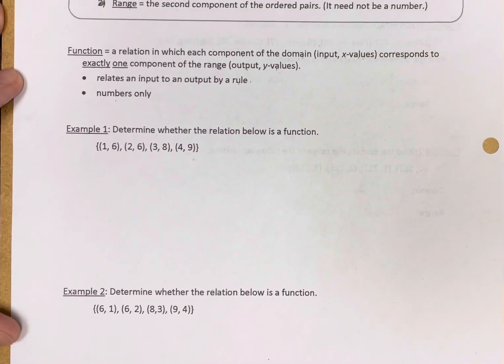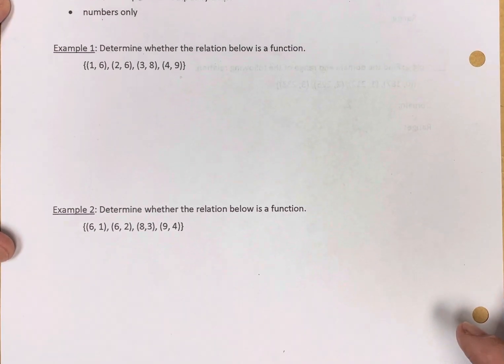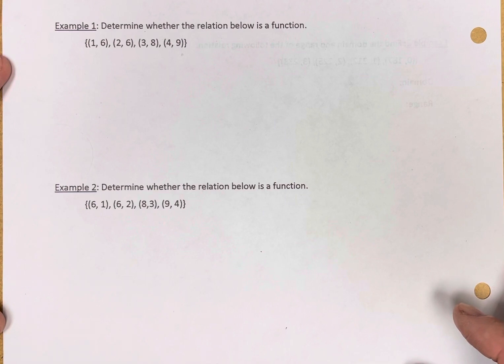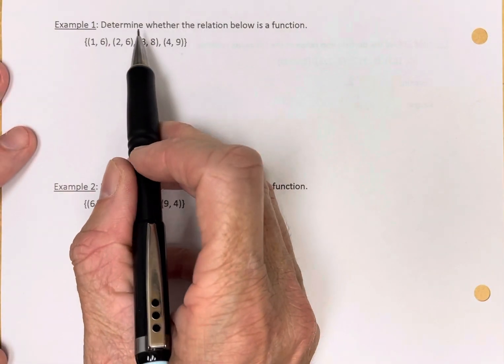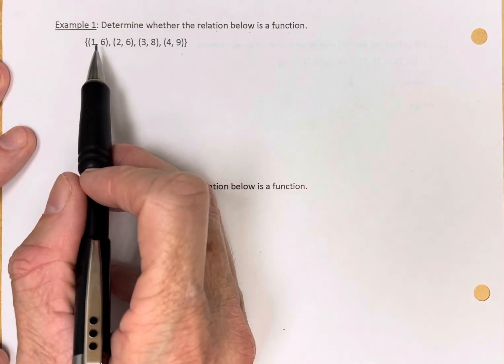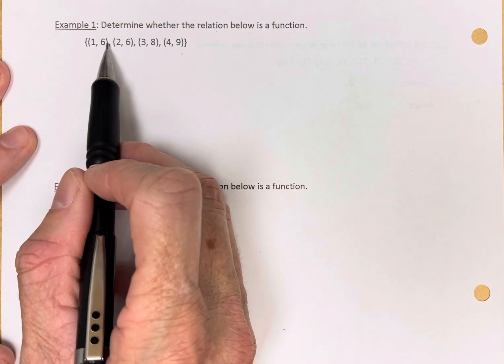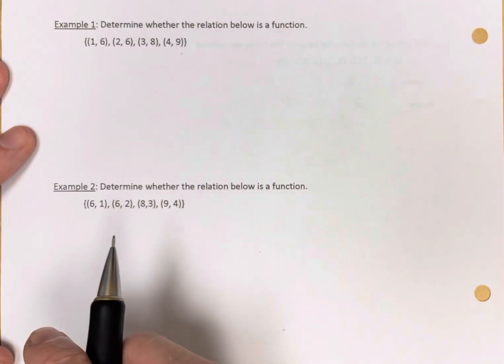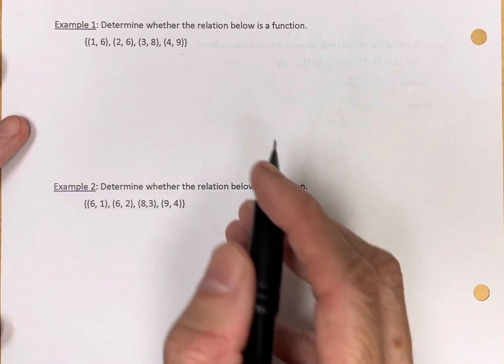Let's take a look at a couple of examples, and I'll give you a visual aid for these. Determine whether the relation below is a function. Recall a relation is simply a set of ordered pairs. Well, this is a set of 4 ordered pairs. It's a relation. Is it a function?